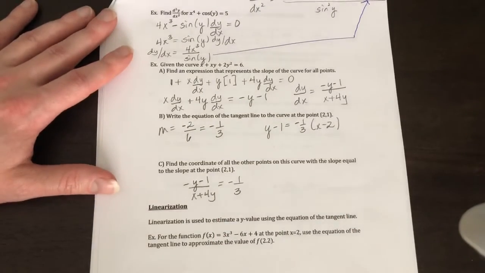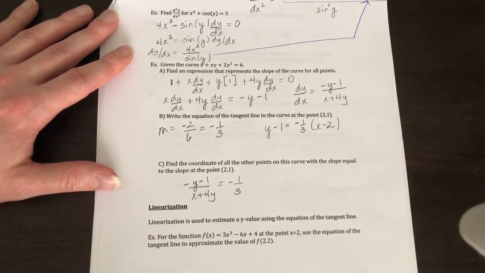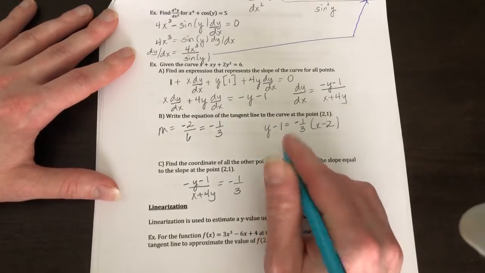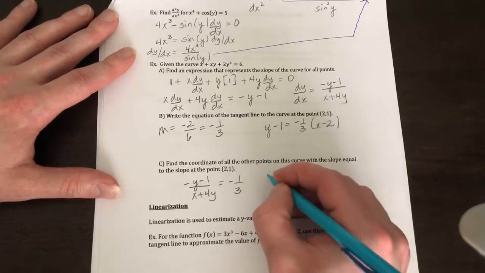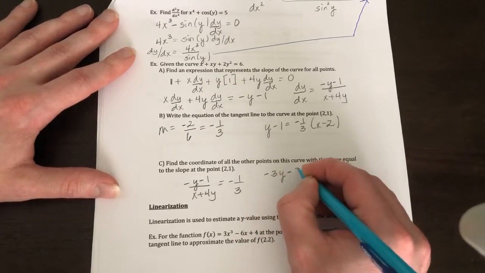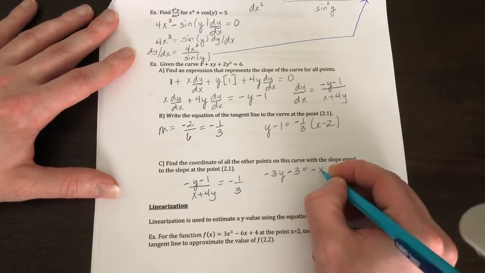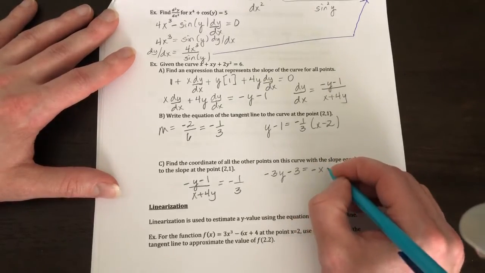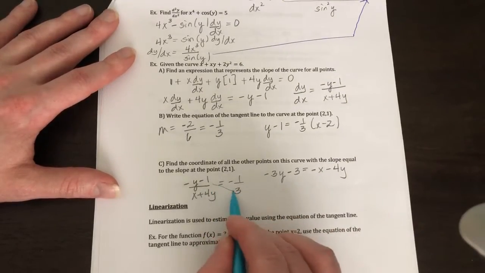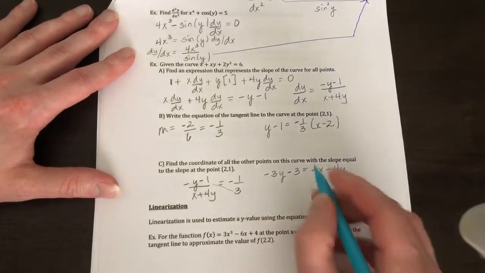And all we're going to do is cross multiply. Okay, so we're going to get negative 3y minus 3 is equal to negative x minus 4y. So I'm just cross multiplying and distributing.